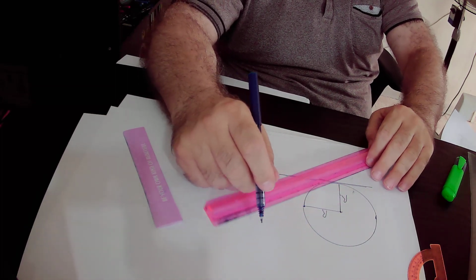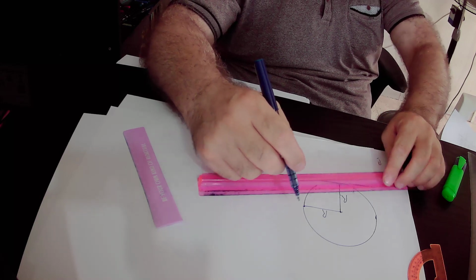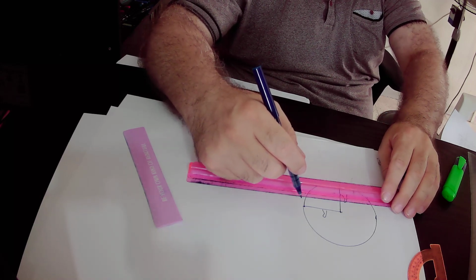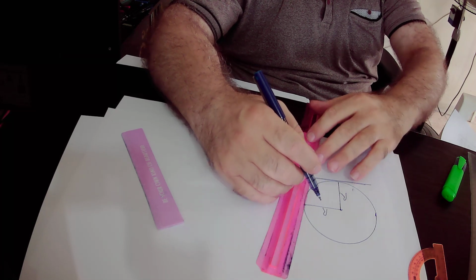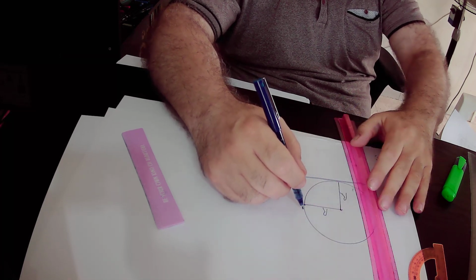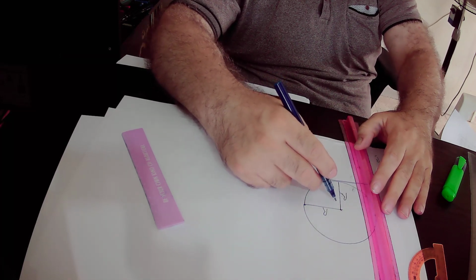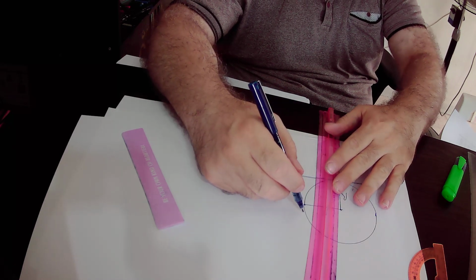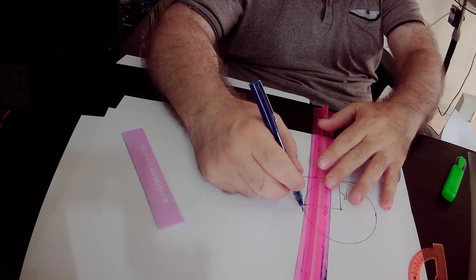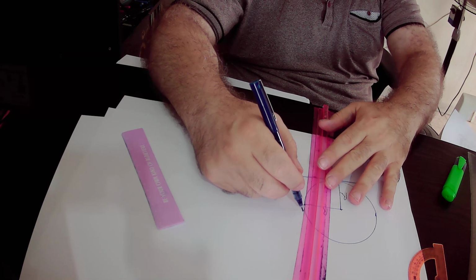And we know that one side of a square is equal to 3 units, so the side of the square will be a little bit higher than R, because R is less than 3 units.